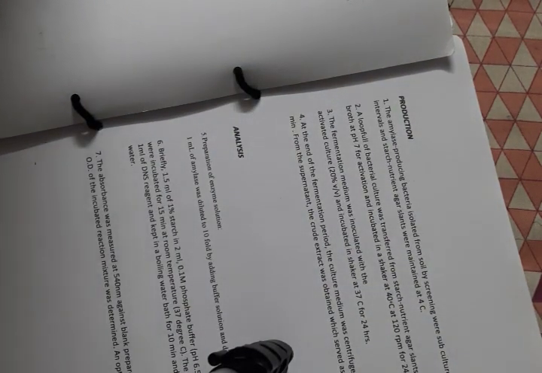So here is the production. It is written here that after doing the screening test, the bacteria were subcultured at 4 degrees Celsius, and now from this culture, it was transferred to a fermentation medium.